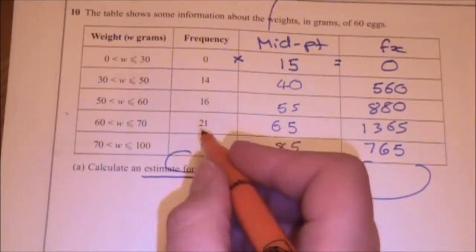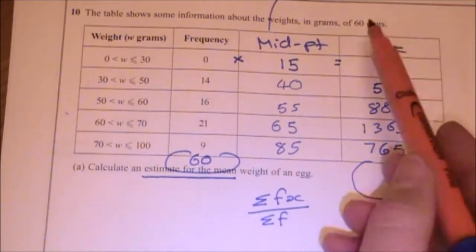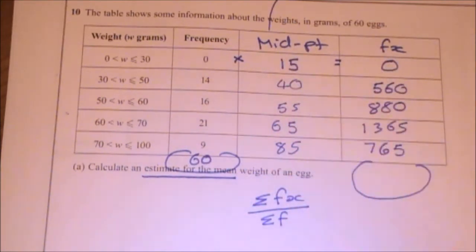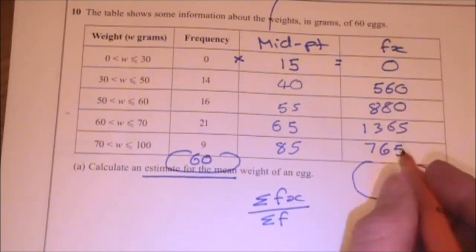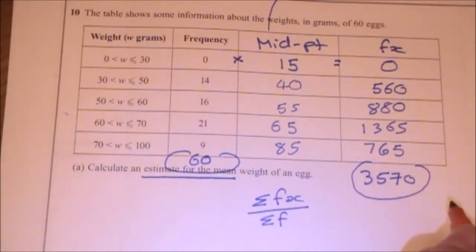Now when I add those up, I get 60. However, I also know that they've told me in the question that they're looking at 60 eggs. So there's 60 eggs altogether. When I add this column up, I end up with 3,570.